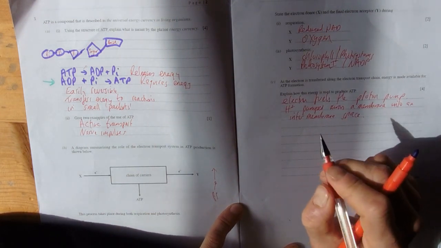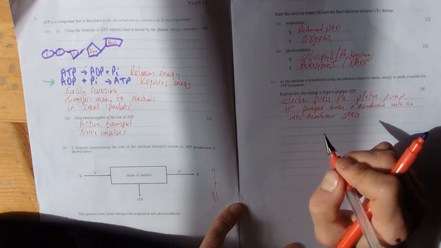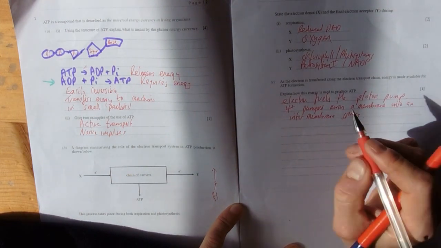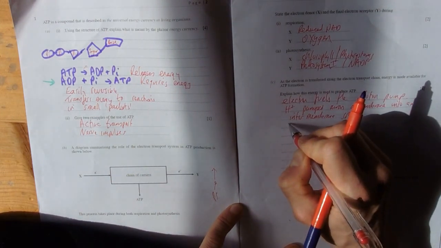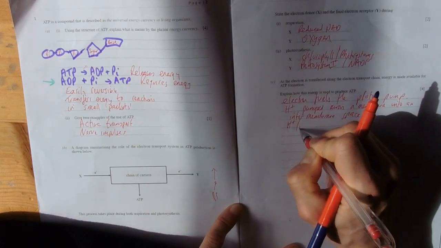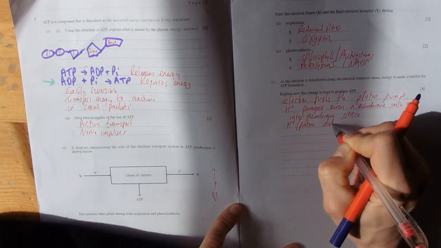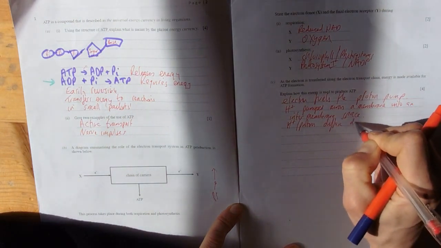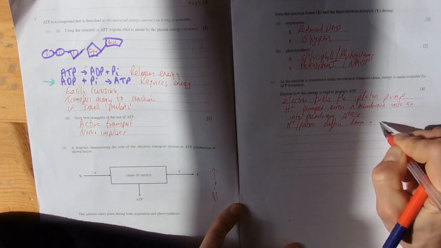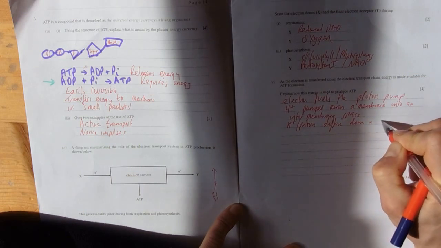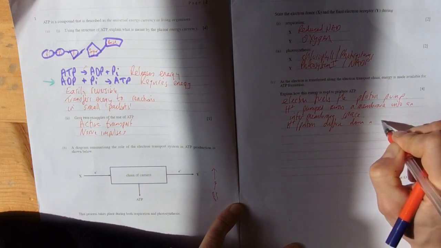Now we've got a concentration gradient that these hydrogen ions or protons can flow down. So H+ or protons can diffuse down an electrochemical gradient or concentration gradient.